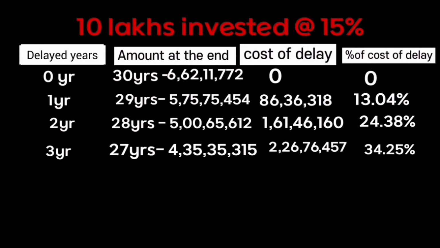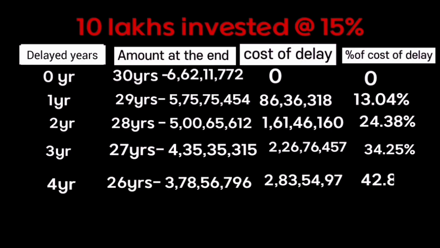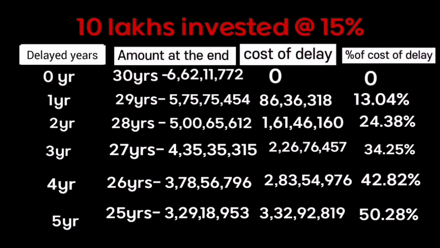The cost of delay for 2 years is 24.38%. The cost of delay for 3 years is 34.25%. The cost of delay for 4 years is 42.82%. The cost of delay for 5 years is 50.28%. Here we can find that more than 50% of the value he has accumulated comes in the last 5 years. The impact of the last years of investment is very huge. So clearly it shows that one needs to invest at the earliest, or as early as possible.